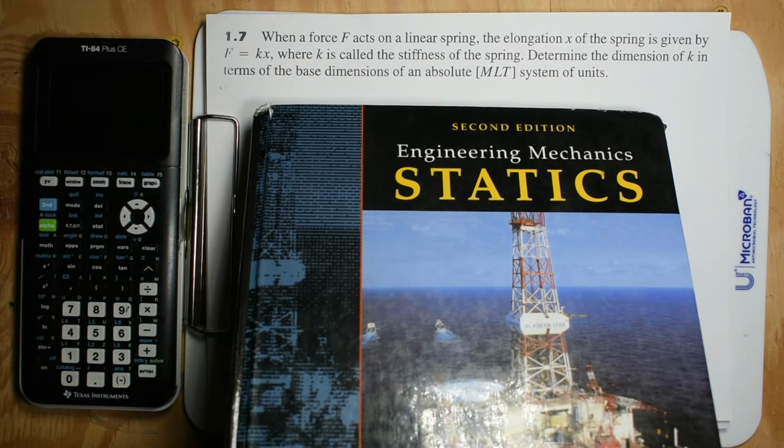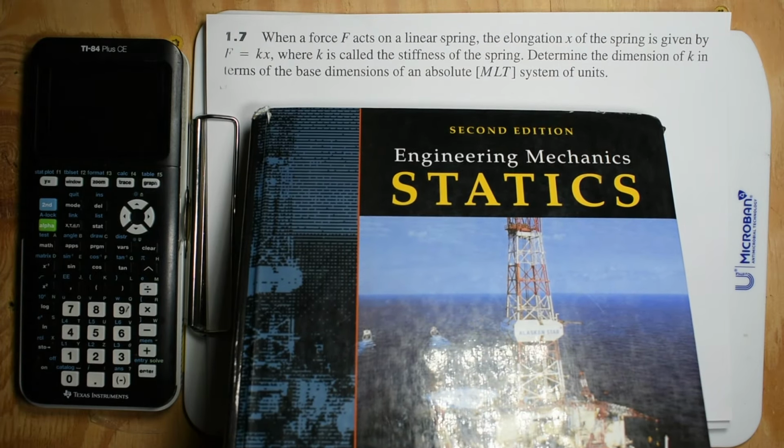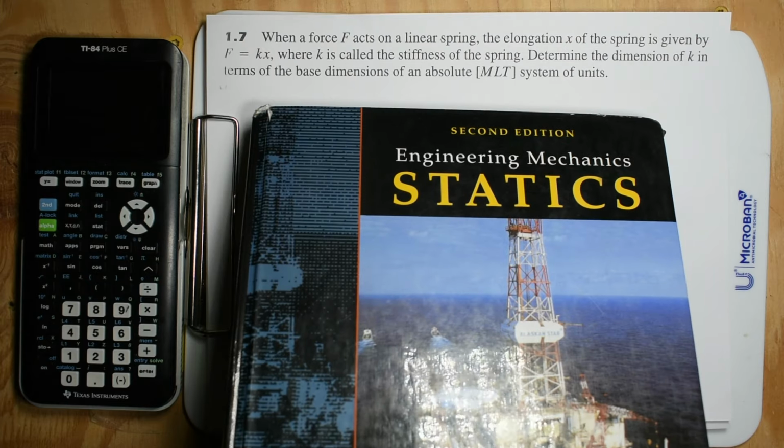Alright, hell yeah. We got statics for straight up G's. I mean engineers. Alright, here we go.